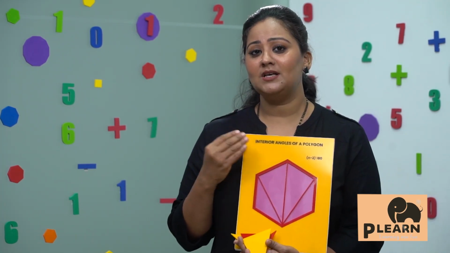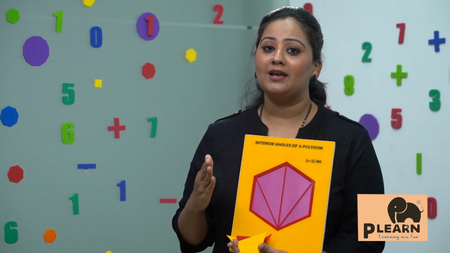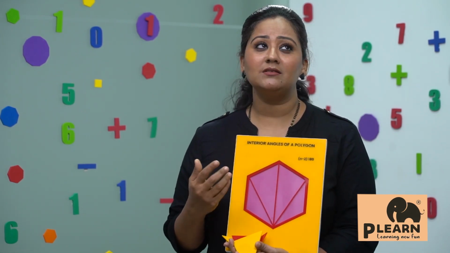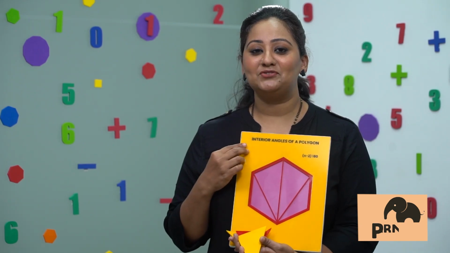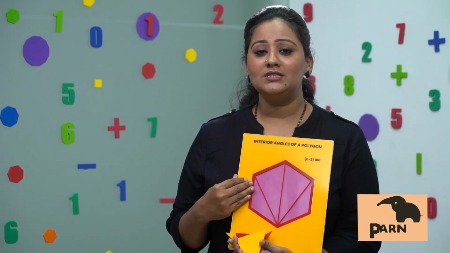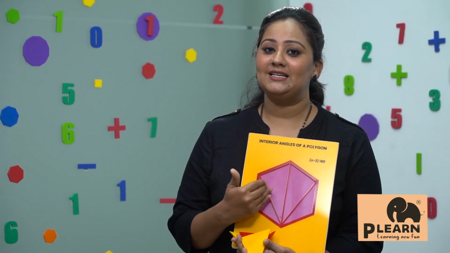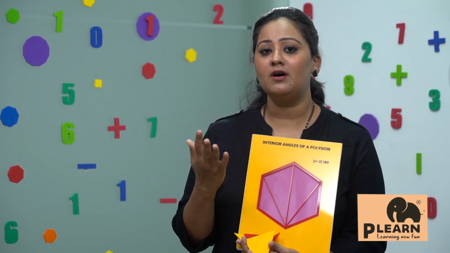The next shape is a pentagon. The sum of all the angles in a pentagon is equal to 540 degrees. That is 3 times 180 degrees. Now how did we get the number 3? It is the number of sides minus 2, which is 5 minus 2, that is 3. 3 into 180 degrees is the sum of all the interior angles of a pentagon.